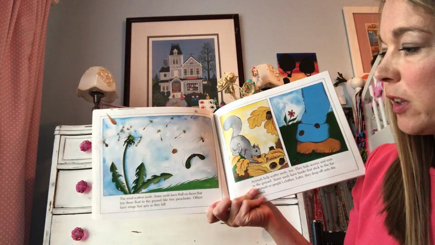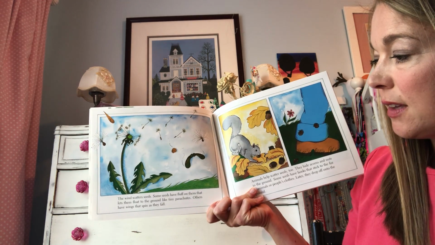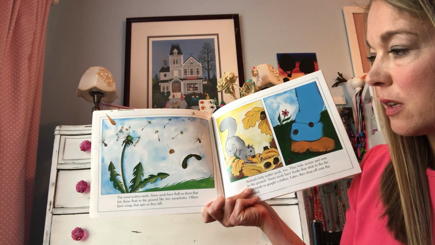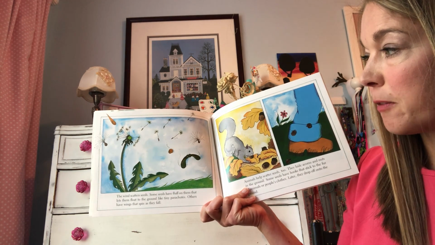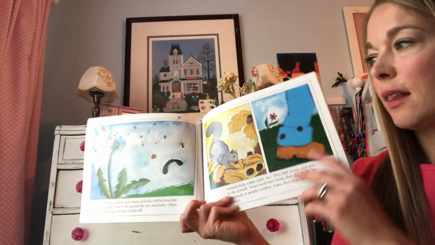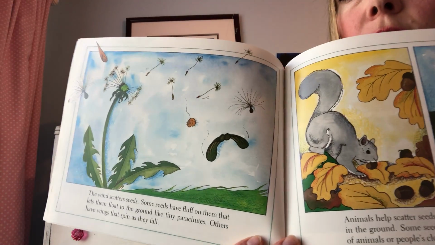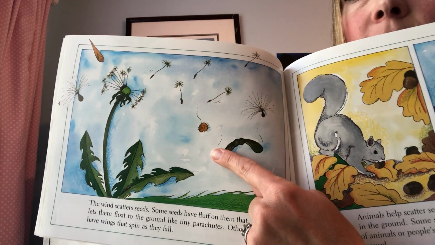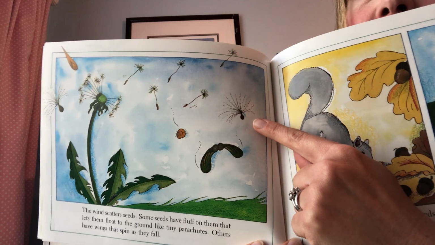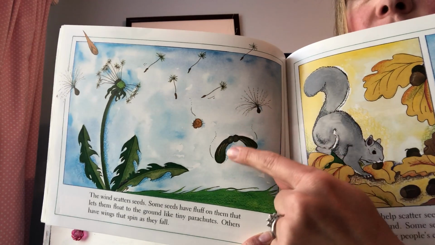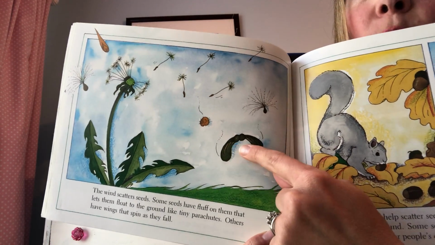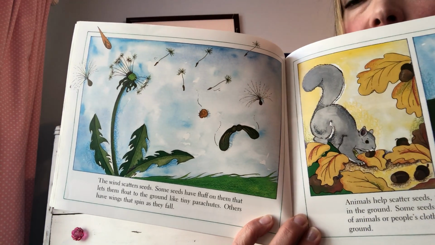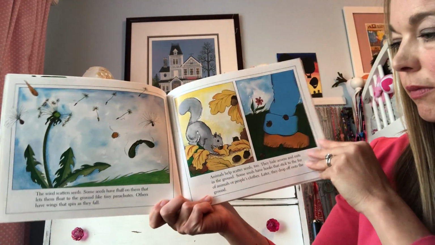The wind also scatters seeds. Some seeds have fluff on them that lets them float to the ground like tiny parachutes. Others have wings that spin as they fall. Last week when we met together on our Zoom call, you showed me some of these helicopter-like seeds, as well as some of the dandelions that have the fur, both of which the Lord created for the wind to be able to use so that they can fly to a different location and grow.